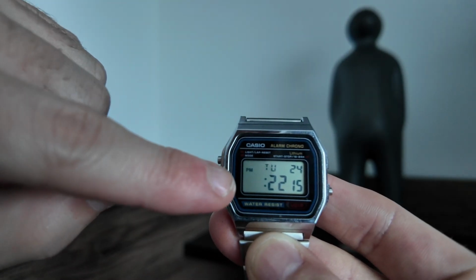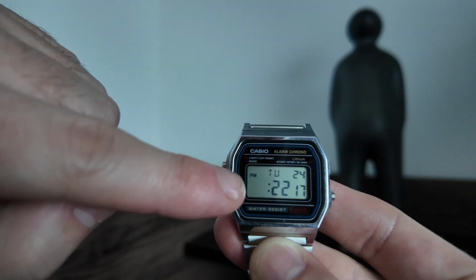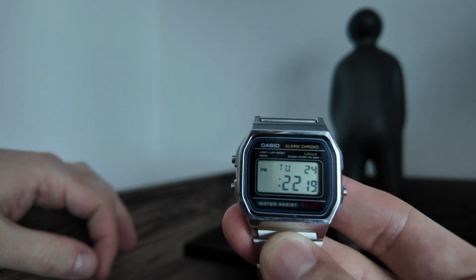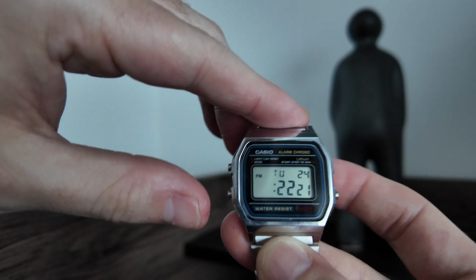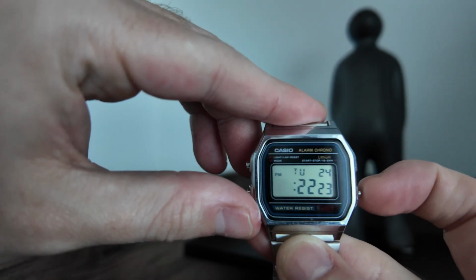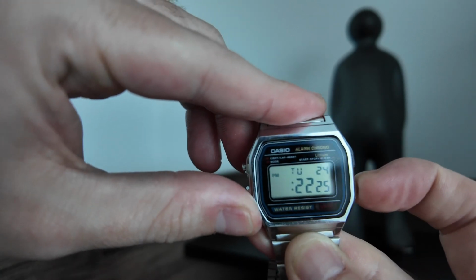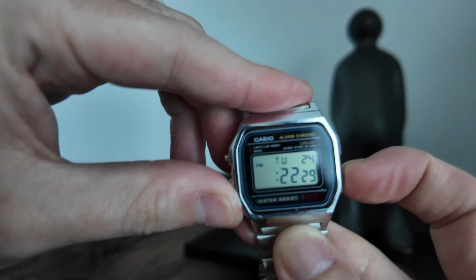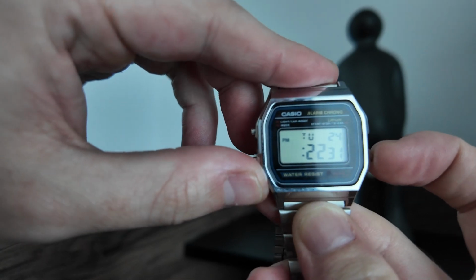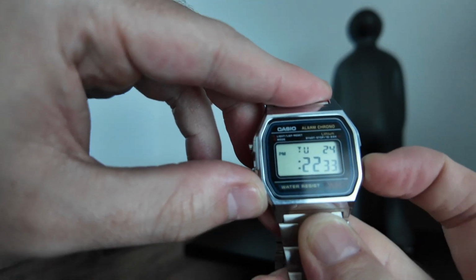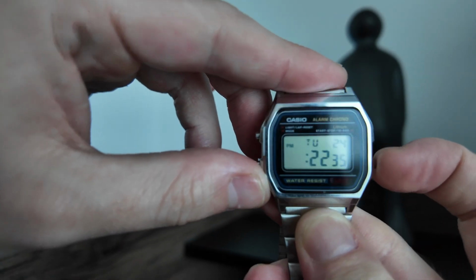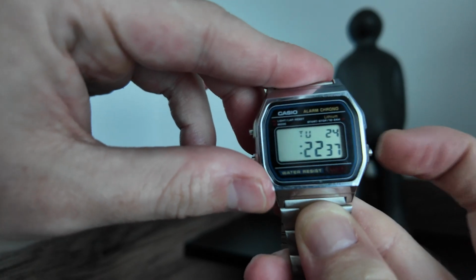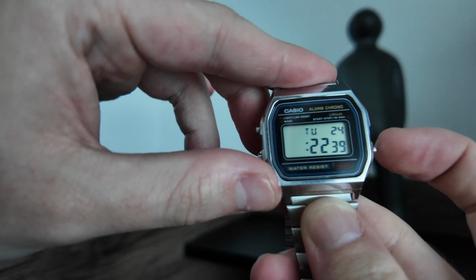So now you can see the one flashing is the hour. So we need to set this to the correct hour. And how do we do that? Well, we need to click on the button on the right. So every time you click on the button on the right, it will then increase the number. So for me, it is 12:22 p.m. So we'll keep going here till we get to 12. And remember, we're pressing the button on the right.